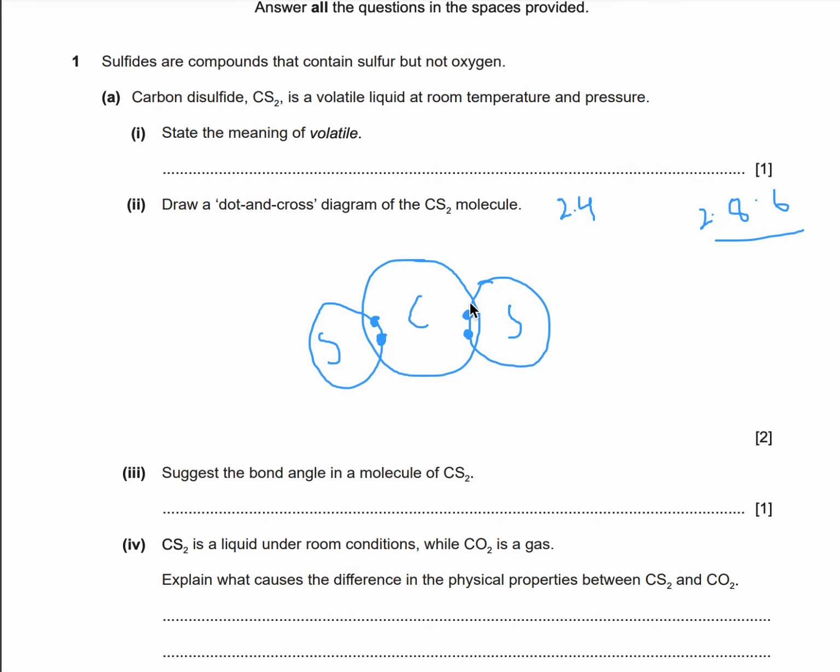Now coming on to the sulfur, it has 6 electrons, right? So 1, 2, 3, 4, 5 and 6. I'm making a cross. It's not very neat. Now if we look at the sulfur's shell, we have 1, 2, 3, 4, 5, 6 of its own and 7, 8 from carbon.